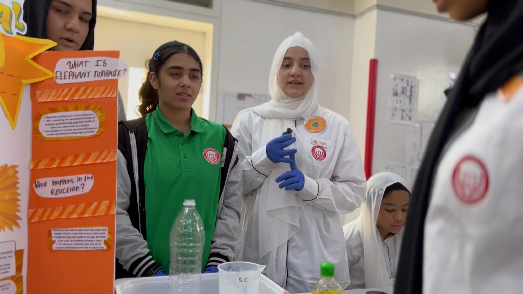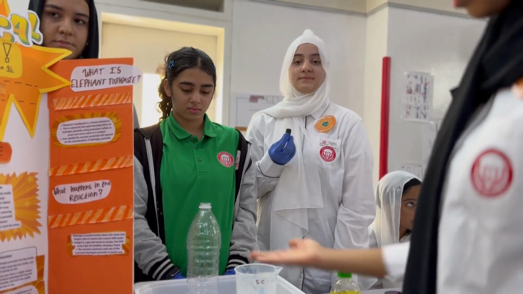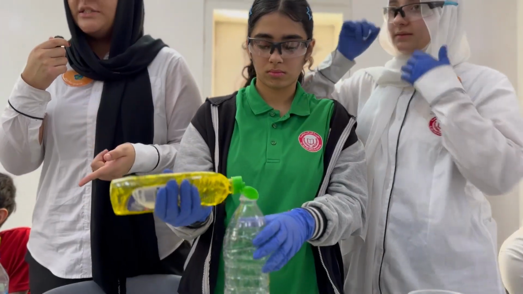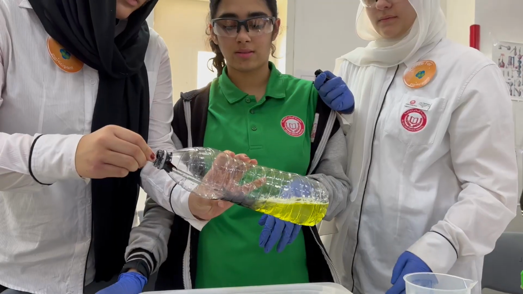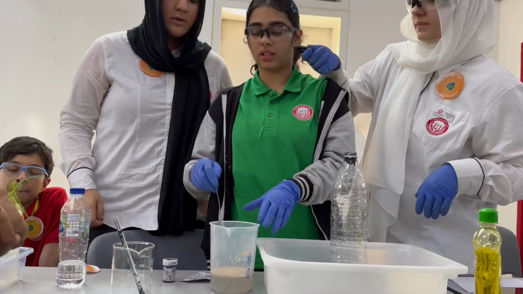Basically, our materials are goggles, hydrogen peroxide, dish soap, yeast, food coloring, and a water bottle. And which is more concentrated, so you'd see more of the food coloring. So we mix it for 30 seconds.